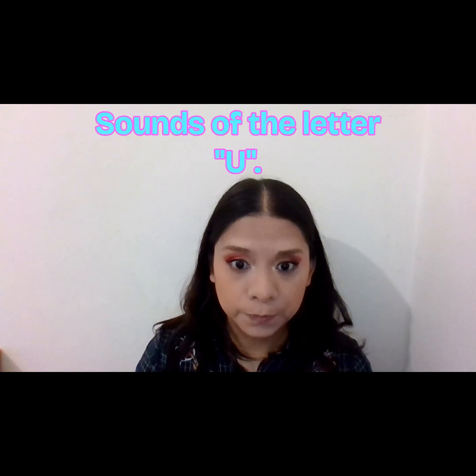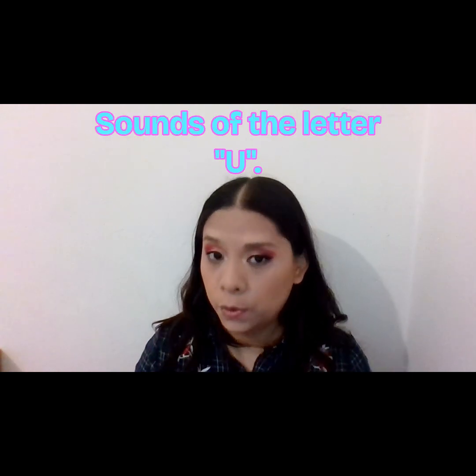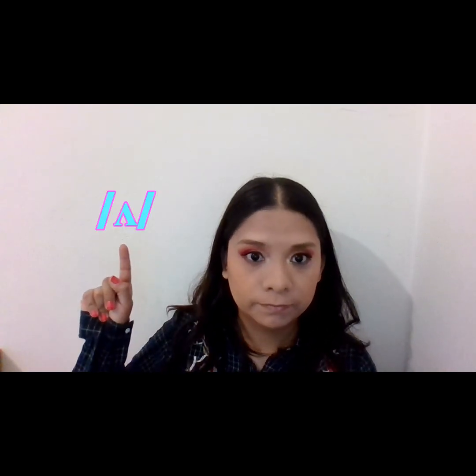Now, moving forward, we have the letter U. This letter, like the letter O, has 5 common sounds in the English language. And actually, the representation would be the same. So, the first sound for the letter U is this one. And yes, as I mentioned, it is the same symbol.